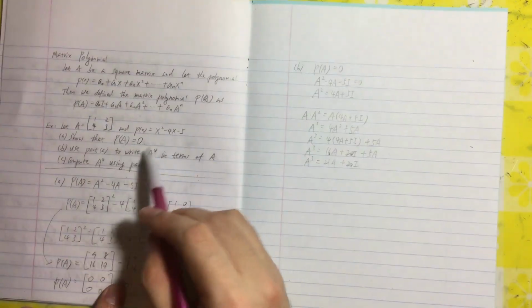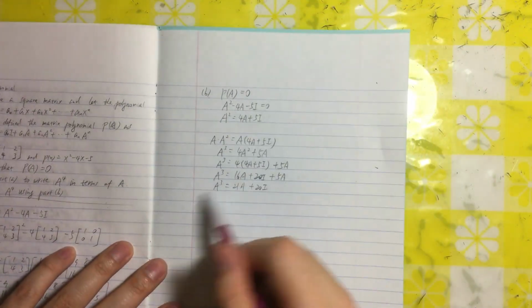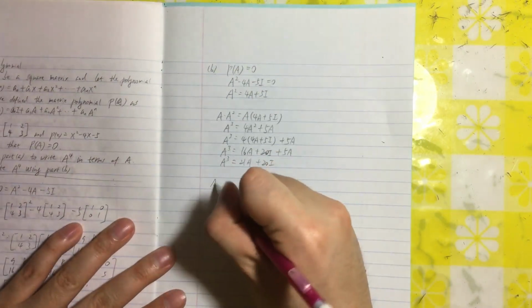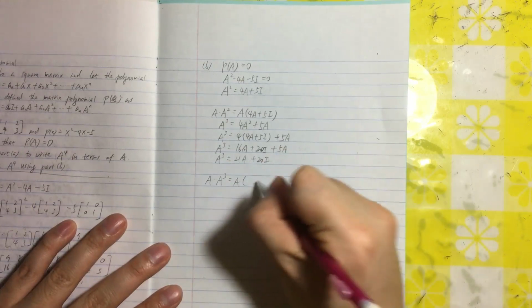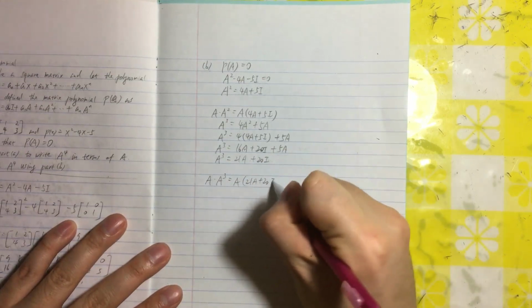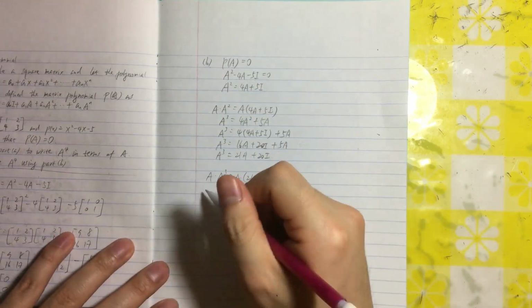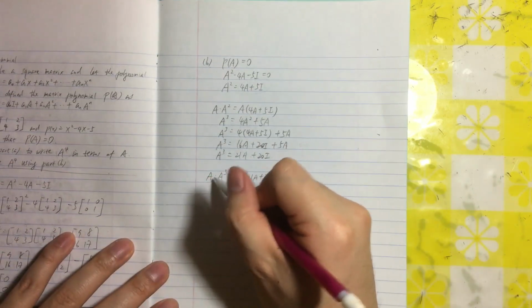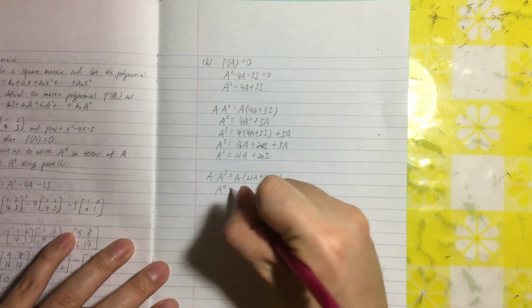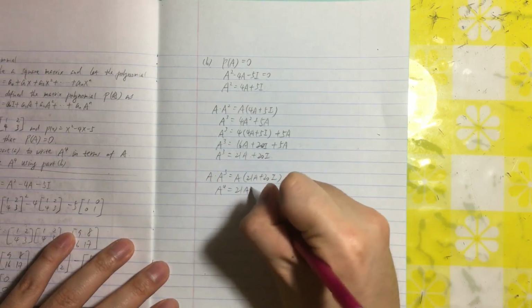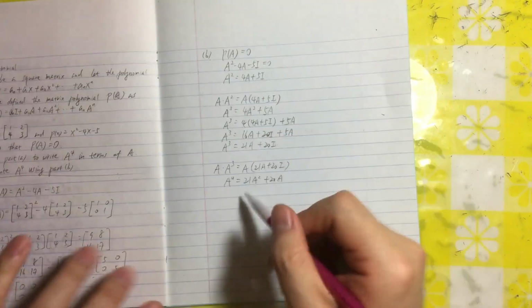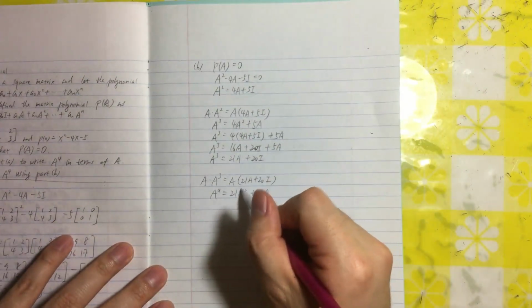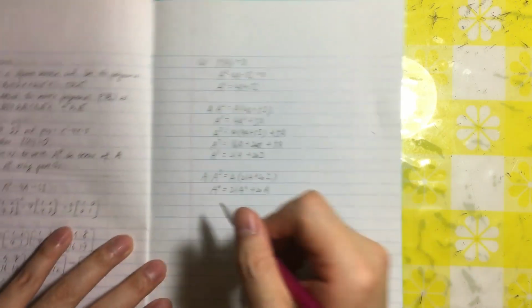We try to obtain A raised to the power 4. I can continue to multiply both sides by A. If I multiply both sides by A, I get A times A to the power 3 equal to A times 21A plus 20I. On the left side, A times A cubed is A raised to the power 4. If I distribute A, I get 21A squared plus 20A. A times I is A. But we want A to the power 4 in terms of only A. We don't want A squared here. So I replace A squared with 4A plus 5I.